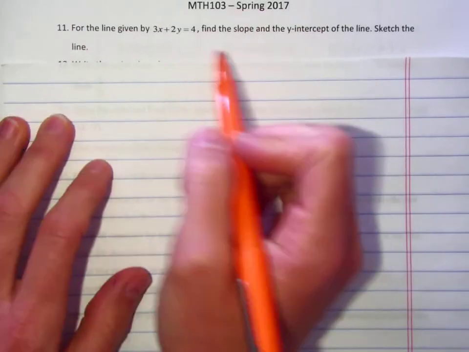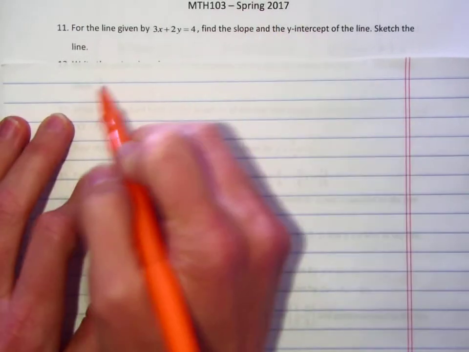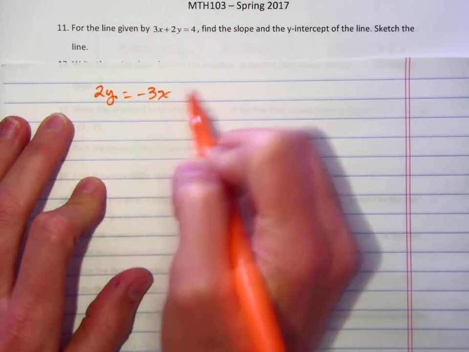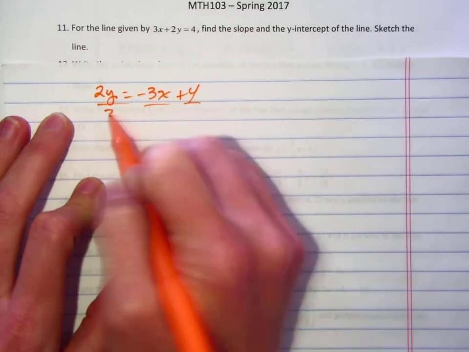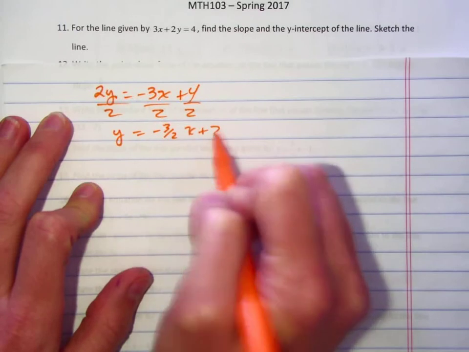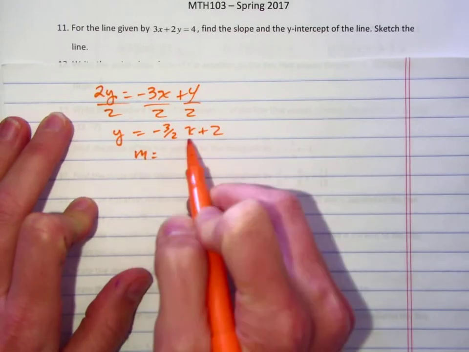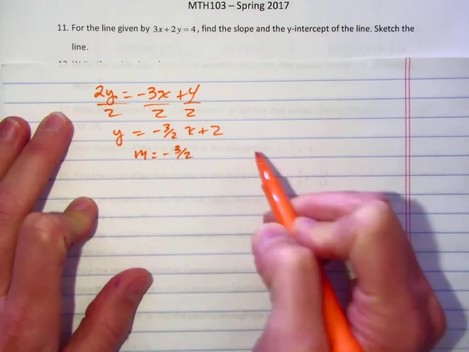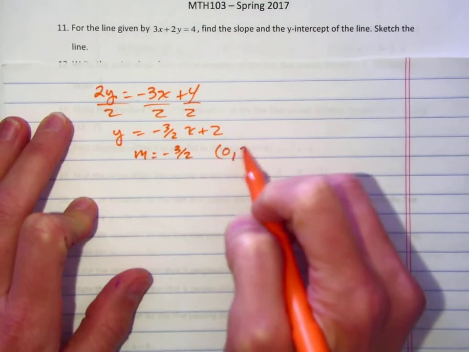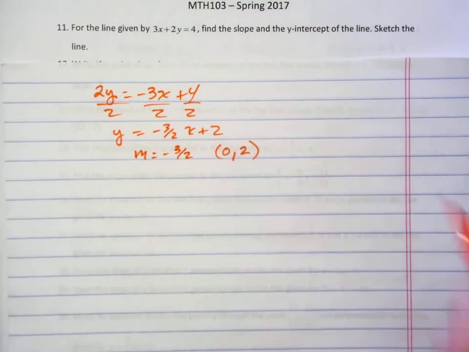All right, we're given this line and we're trying to find the slope and the y-intercept. There's a couple ways you can do it. I think for most of you, the easiest one is just going to be to put it in slope-intercept form. So we have 2y, we're going to subtract 3x from both sides, plus 4, divide everything by 2. So we have y is negative 3 halves x plus 2. So the slope we know is the coefficient of x, and we know the y-intercept is the b value, which is 2.